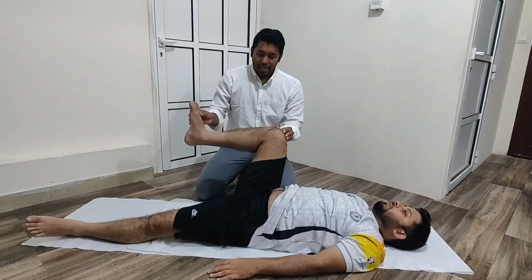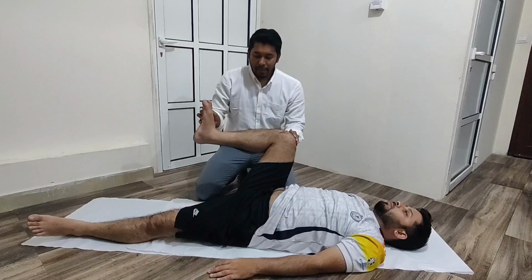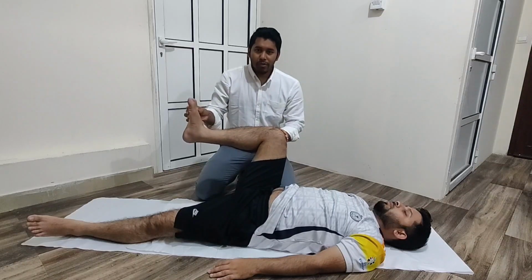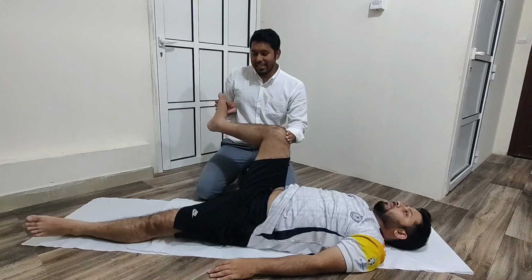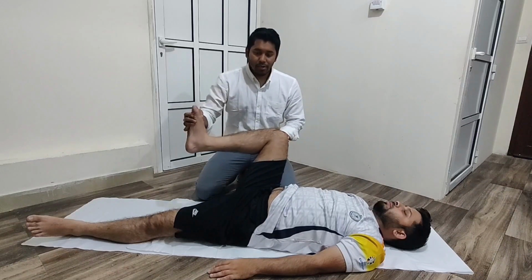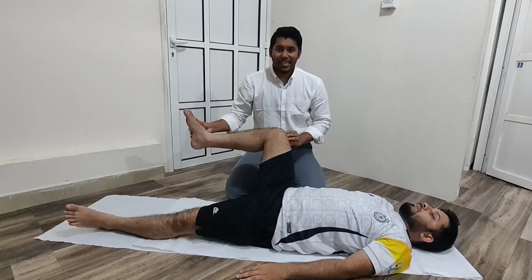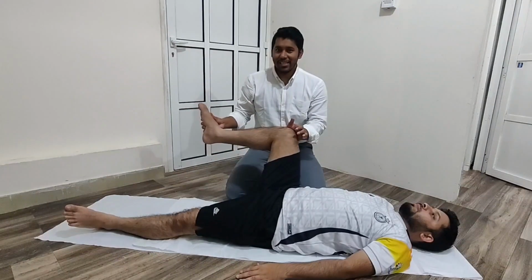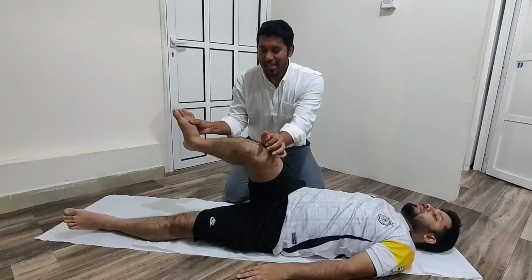No pain. Extra flexion to see if there is any pain. At 90 degrees, we do internal rotation and external rotation to see if there is any pain. Then I do the quadrant test: flexion, internal rotation and adduction, to see if there is any pain or not.